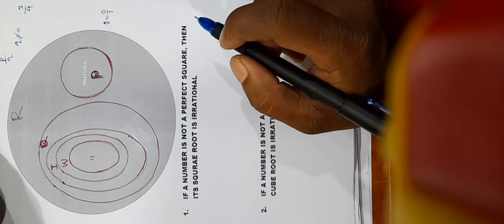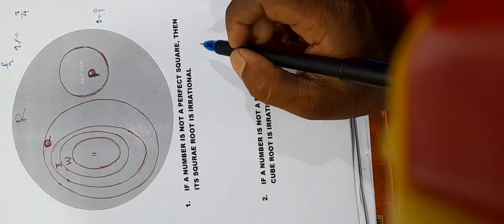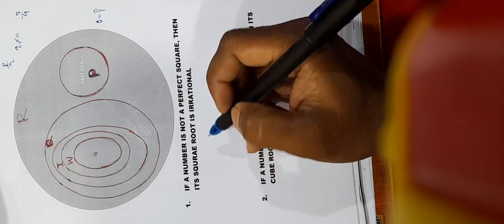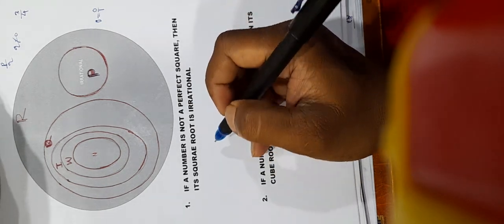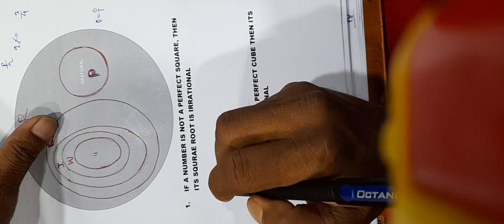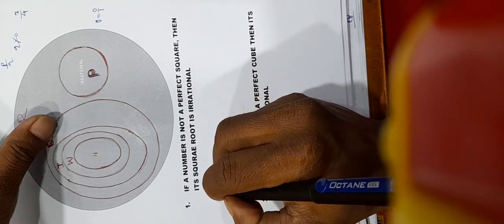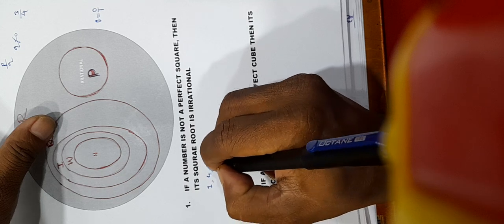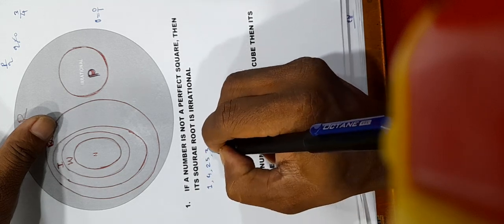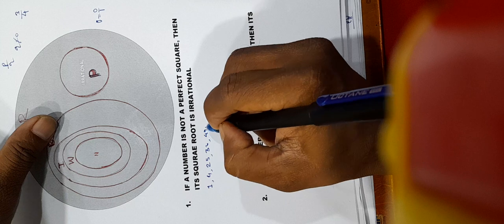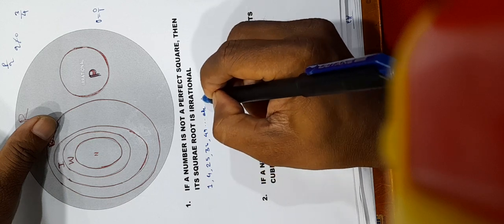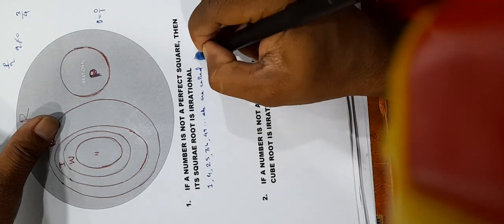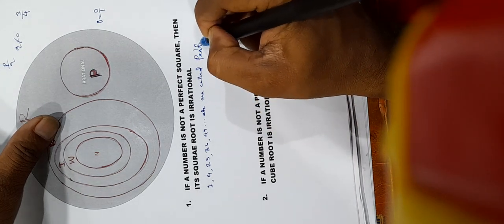Now let's discuss a few more properties of real numbers. Say for example, if a number is not a perfect square, then its square root is irrational. Now the numbers like 1, 4, 25, 36, 49, etc. are called perfect squares.